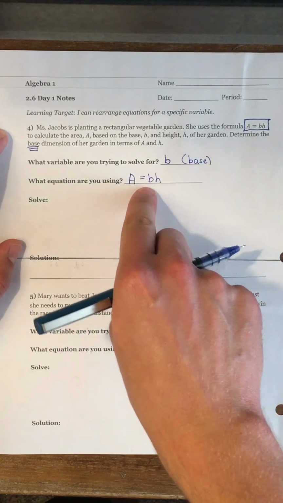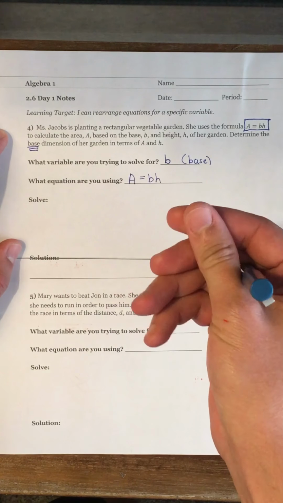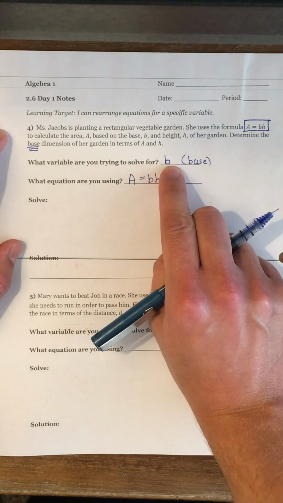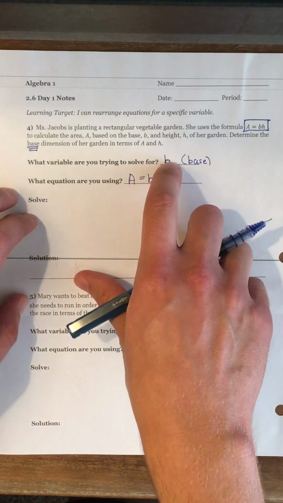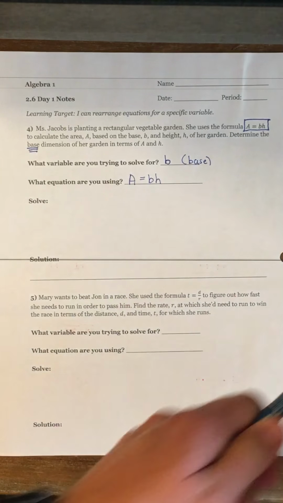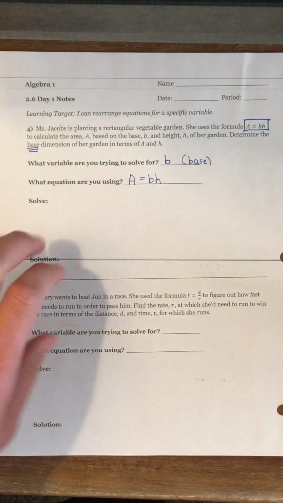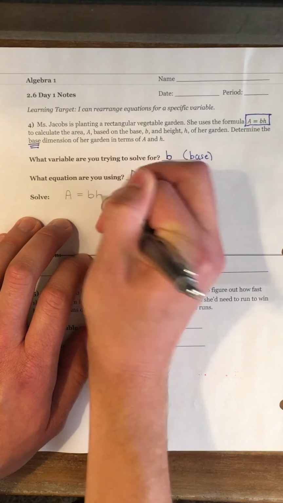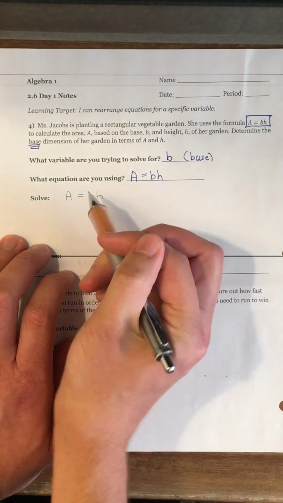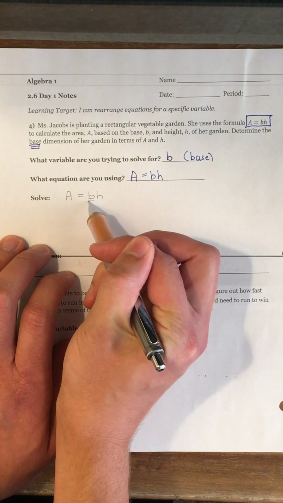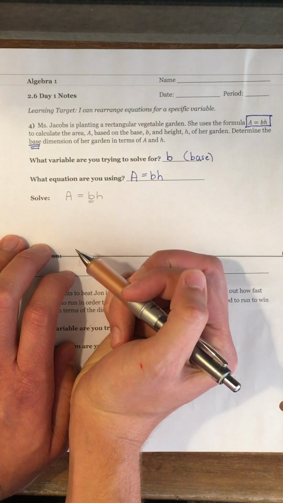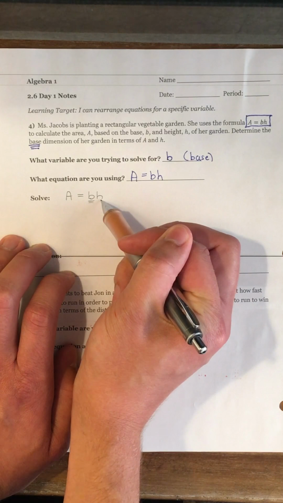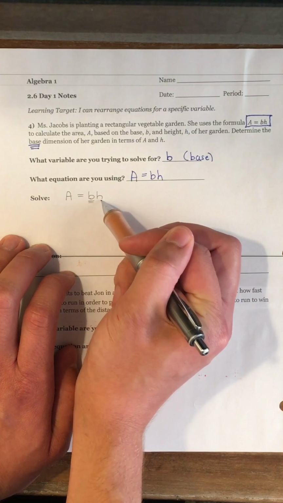Okay, so we're going to take this equation and manipulate it a little bit in order to get the variable B alone by itself. So that's what this problem is asking. You don't have to worry too much about the vegetable garden, what all these words mean. So let's look at this equation. A equals B times H. Again, we're trying to get this variable B by itself. So what's with B that we need to get rid of? Well, this other variable H is on this side. So we need to somehow get rid of this H.